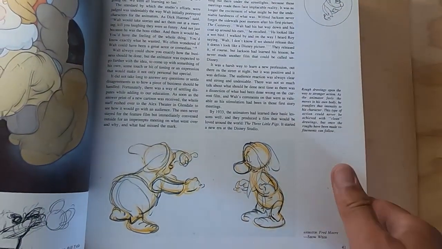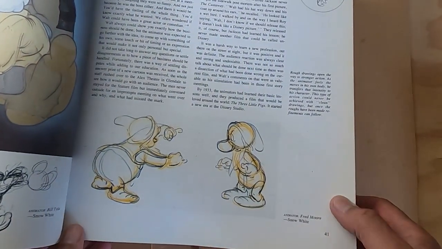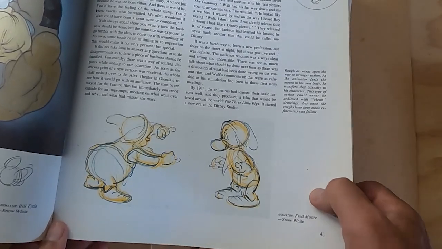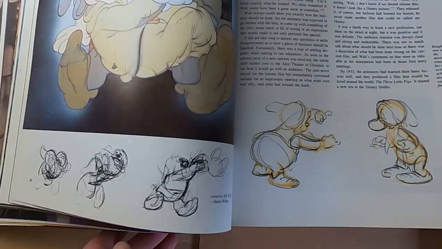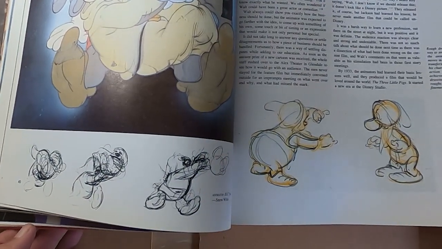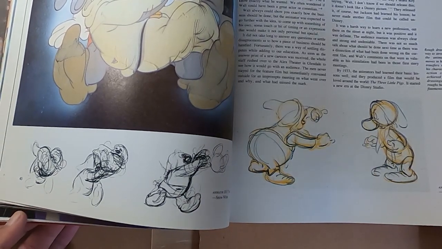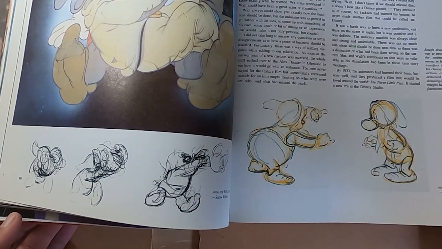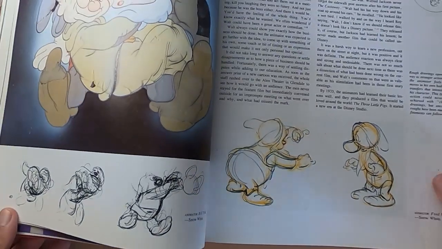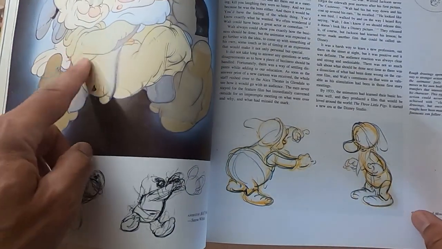And some rough drawings of the dwarves by Fred Moore, one of the great animators. Some animation by Bill Tytla of two of the dwarves. I guess that's Doc holding Dopey, or maybe he's holding Sneezy, I don't know. It's Dopey because there's Dopey up there.